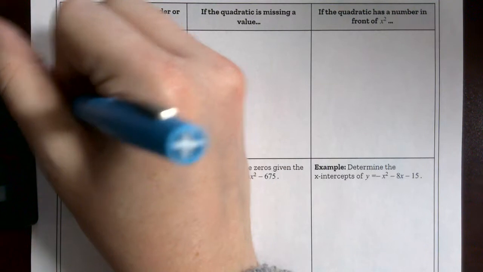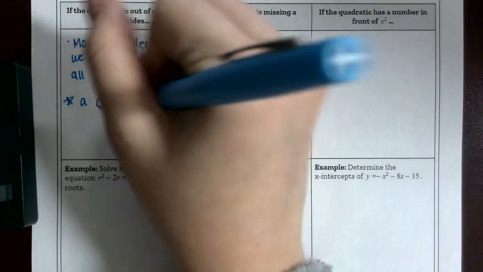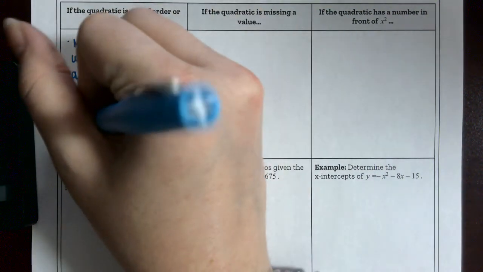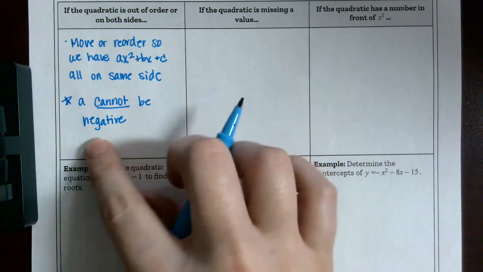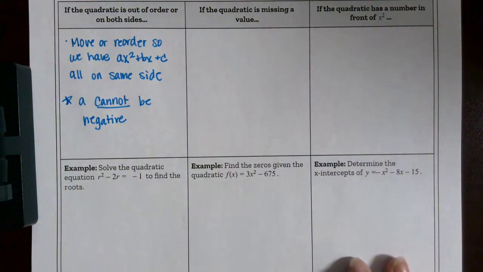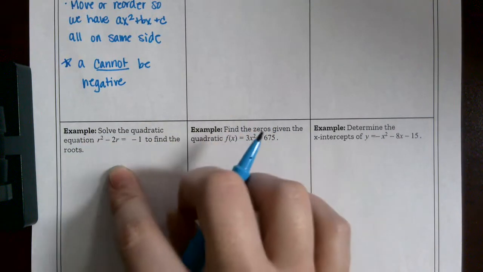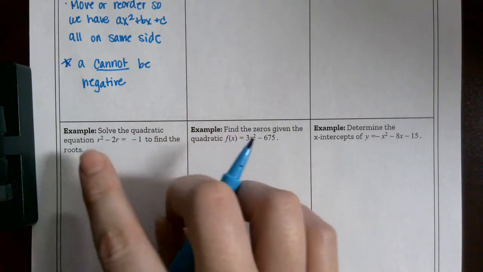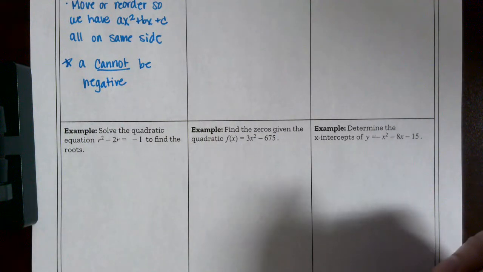There's one thing that's super important, and that is that a cannot be negative. So if when you're moving things, a becomes negative, you will have to divide everything by -1 to be able to fix it. So let's quickly look at an example. And again, I'm not going to solve this entire quadratic, but I am going to fix it, and then you can use your part 1 knowledge to be able to actually solve it.